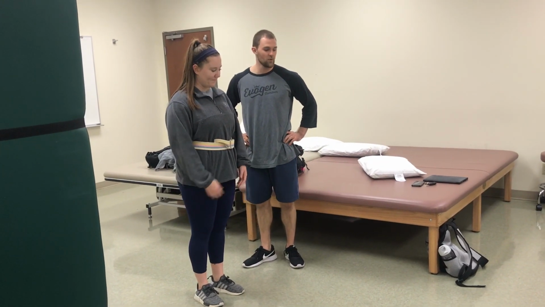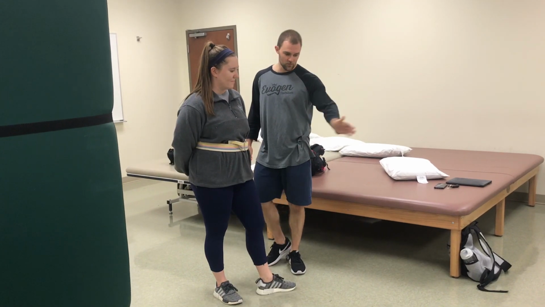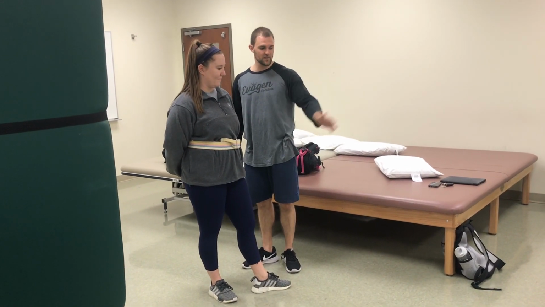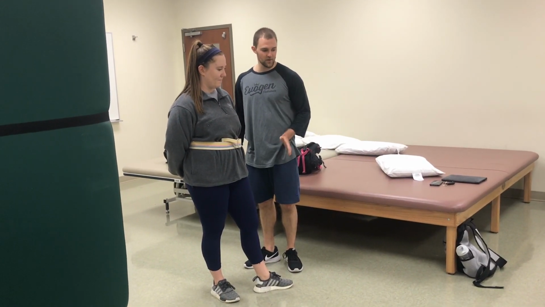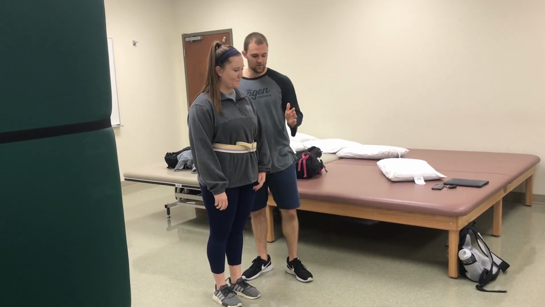Okay. This part of the functional gait assessment is the step over obstacle. So Allison, what I'm going to have you do is we're just going to walk towards the obstacle and we're going to go over top of it, not around it or to the side of it, but I want you to step over it and continue on straight afterwards, okay? So go ahead.